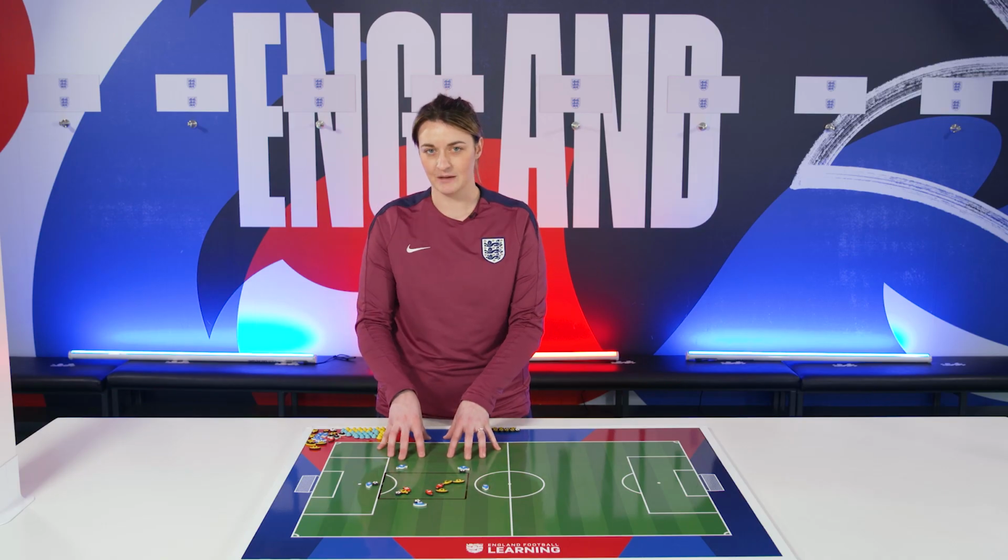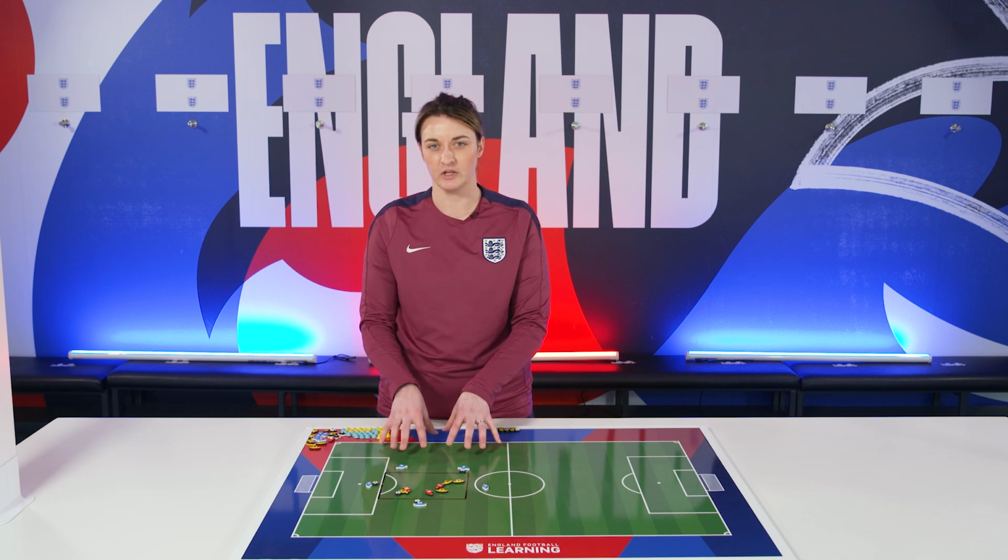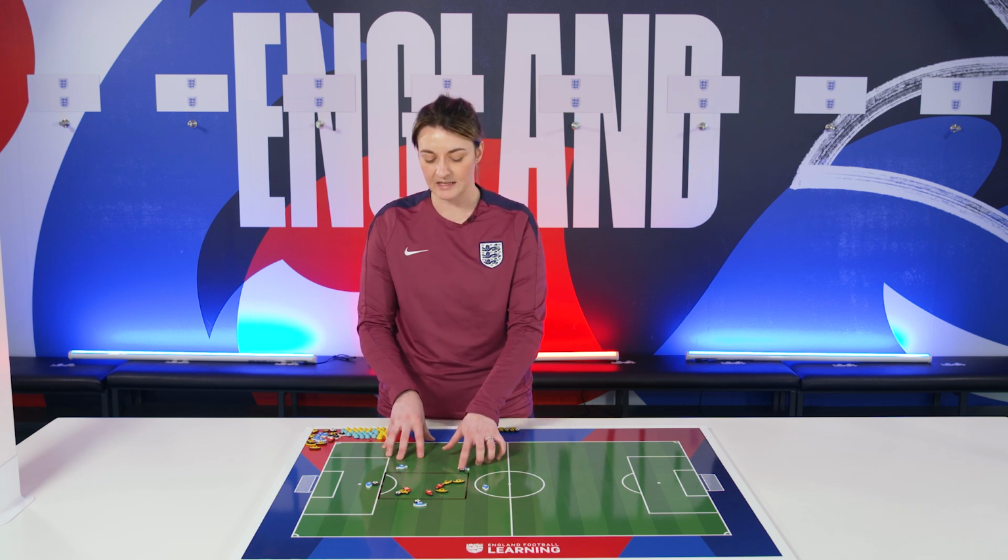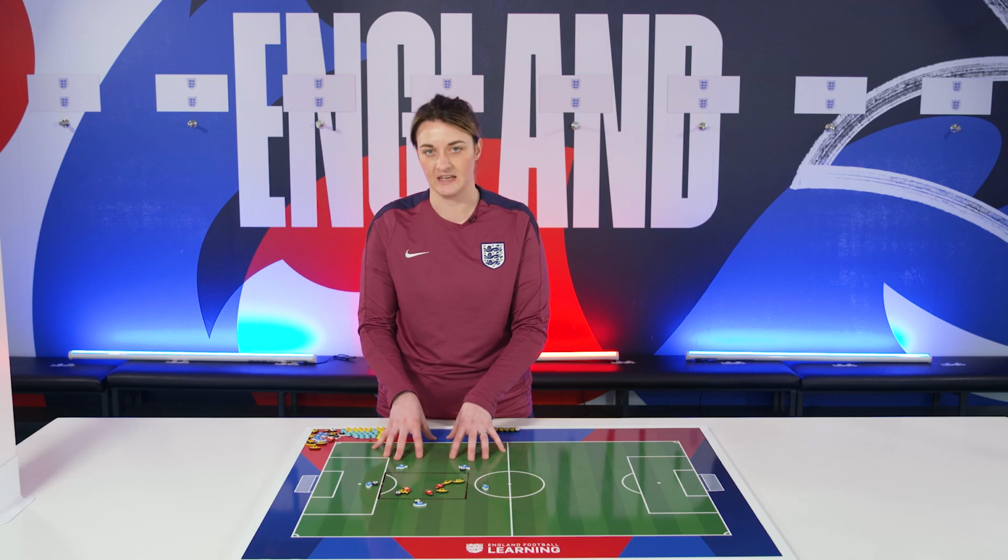Now, in this game, there's a really good reference point that you can use with your players to get them understanding the principles of scanning. So they need to know what they're looking for when they're scanning, not just the term scan, because that doesn't mean much to our players. So when I'm looking to scan, what am I actually looking for as an individual?